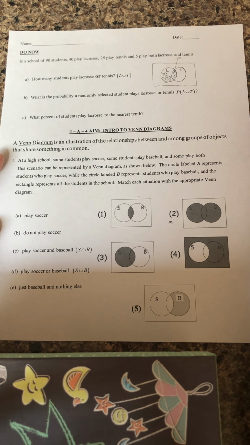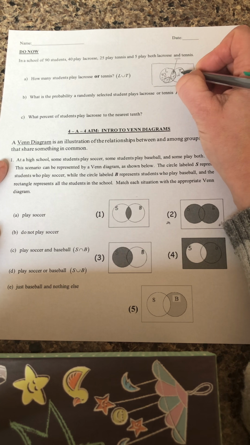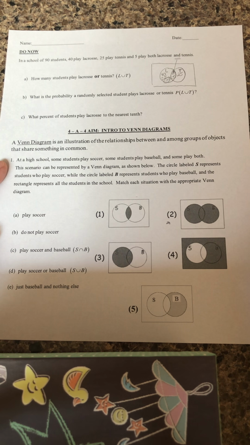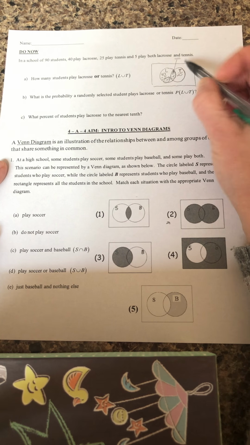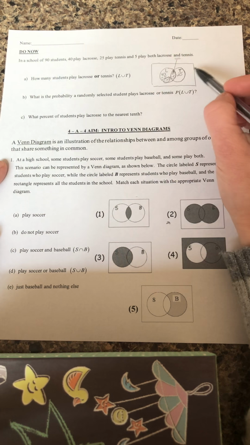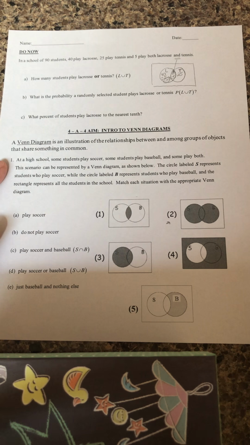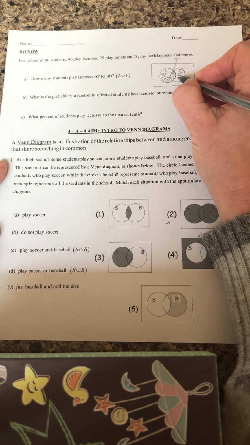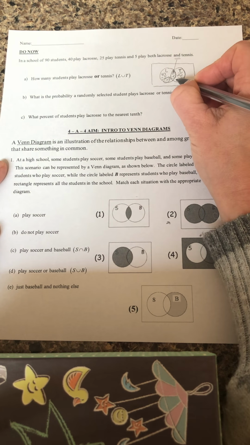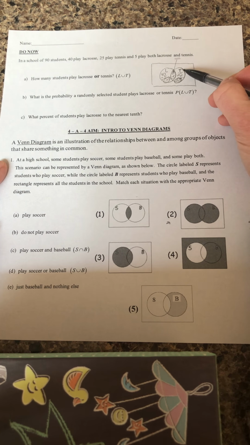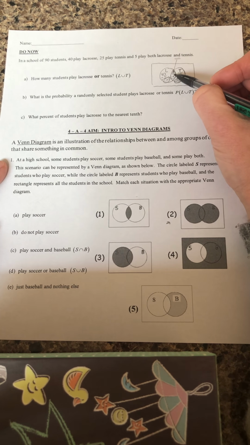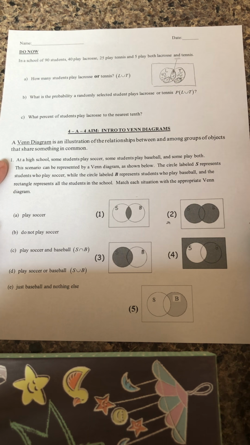So there's 25 students that play tennis. So again, the common mistake is that students would put a 25 right there. But if you look at the entire tennis circle, the summation of both of those numbers is 30, and that's not what was told to us. We were told that a total of 25 students play tennis. So we have to take that inner value and subtract it over. So 20 students play tennis but not lacrosse. 5 students play tennis as well as lacrosse. So 20 plus 5 gives us the total of 25.